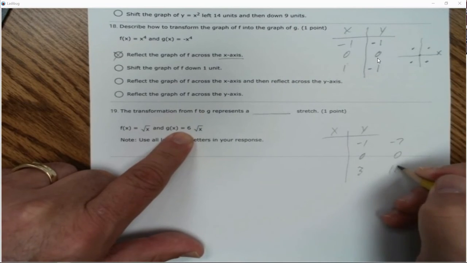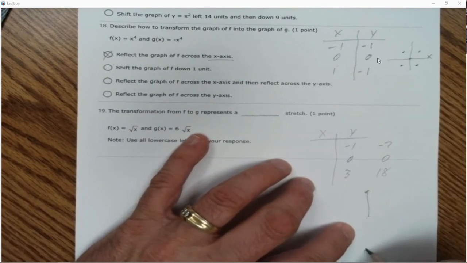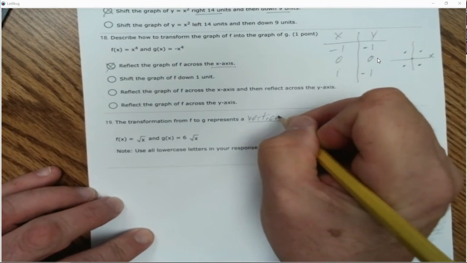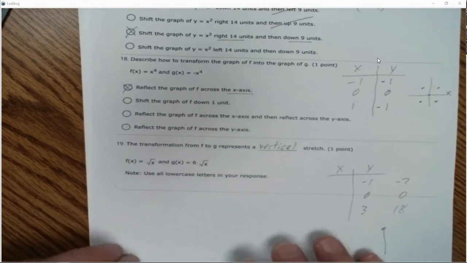Right? So what it does is, instead of being graphed here, it's making it a lot taller or a lot smaller. So it's stretching it up and down. That's a vertical stretch. When it's multiplying it out in front, it's going to make it a vertical stretch. So, all right, our last problem.